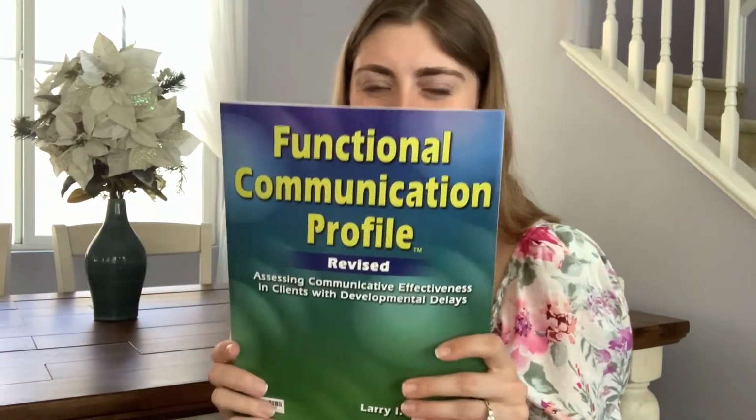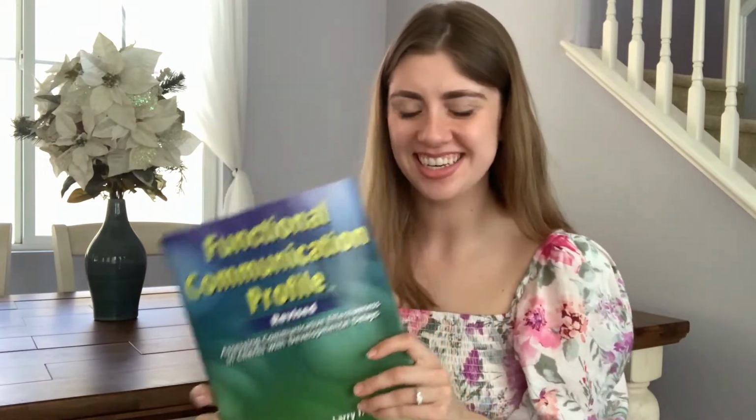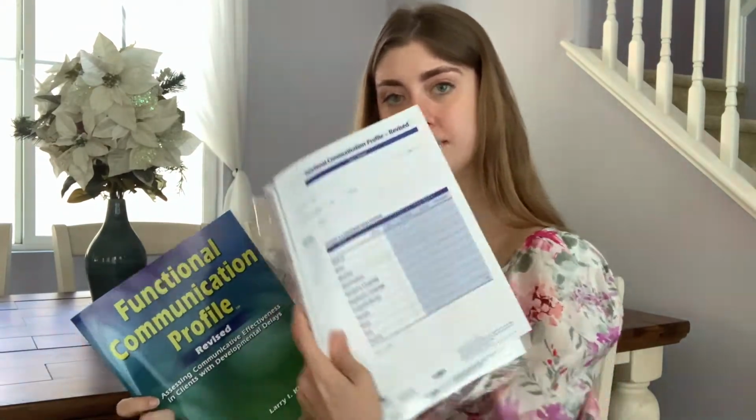All right, today I would like to share with you a little bit about the Functional Communication Profile Revised. I ordered this and also got a lot of protocol forms. I use one protocol form with each client that I'm going to assess using this non-standardized tool.